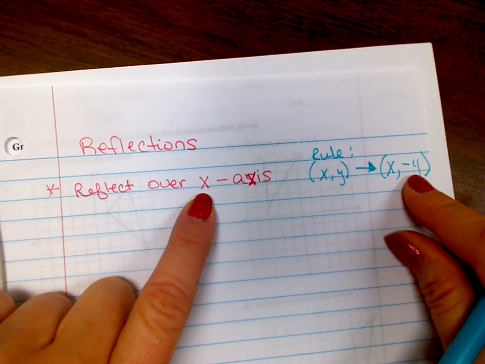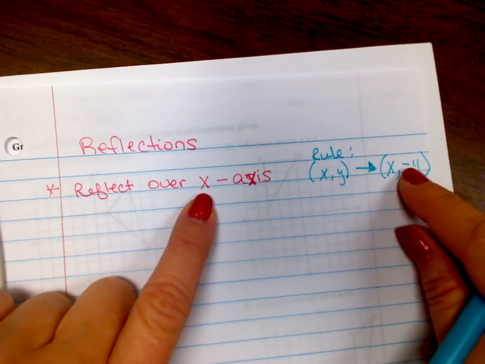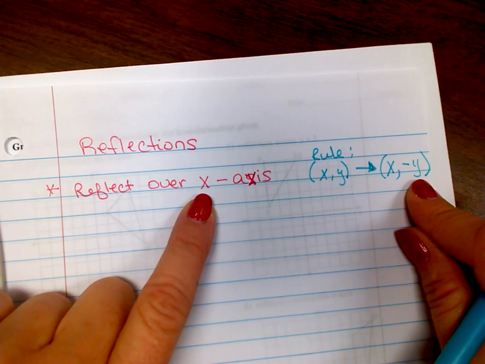So it's a negative y. But that doesn't mean every time it's going to be a negative, because if you already have a negative, it becomes a positive. So it is the difference. It's the opposite of y. Whatever your y is, it's going to be the opposite.